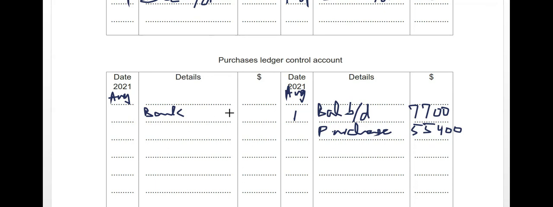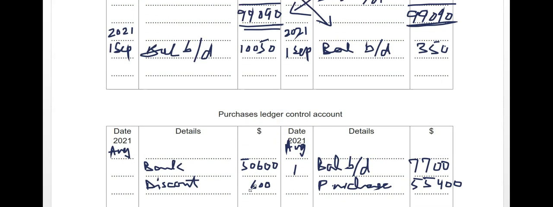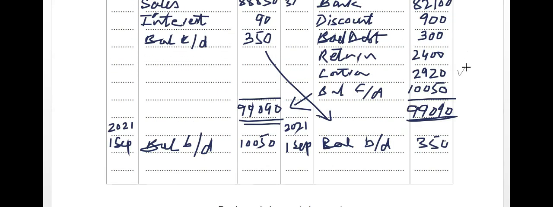The amount was 50600, and we had discounts. So whatever discount that we're receiving, that is also reducing the amount that we have to pay in terms of purchases. So the discount that were received were of 600. Again, this will also go on the debit side in the purchase ledger control account.